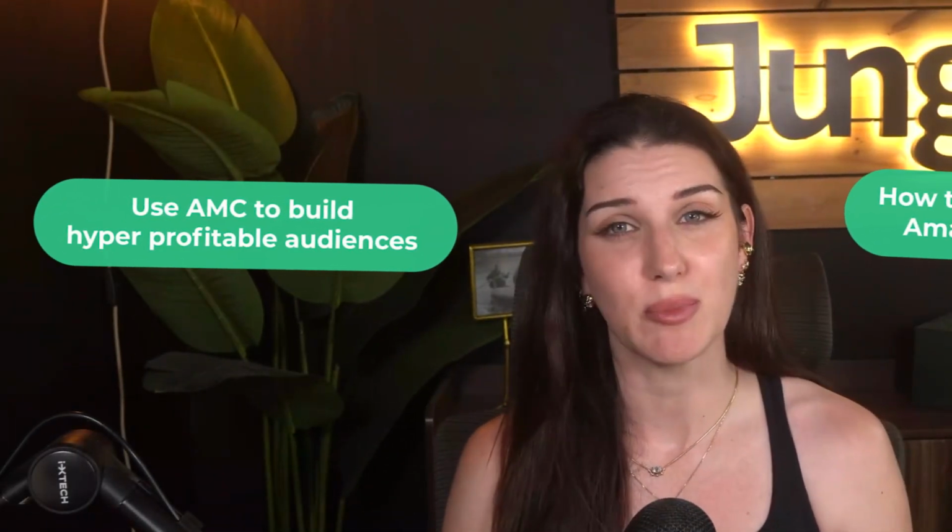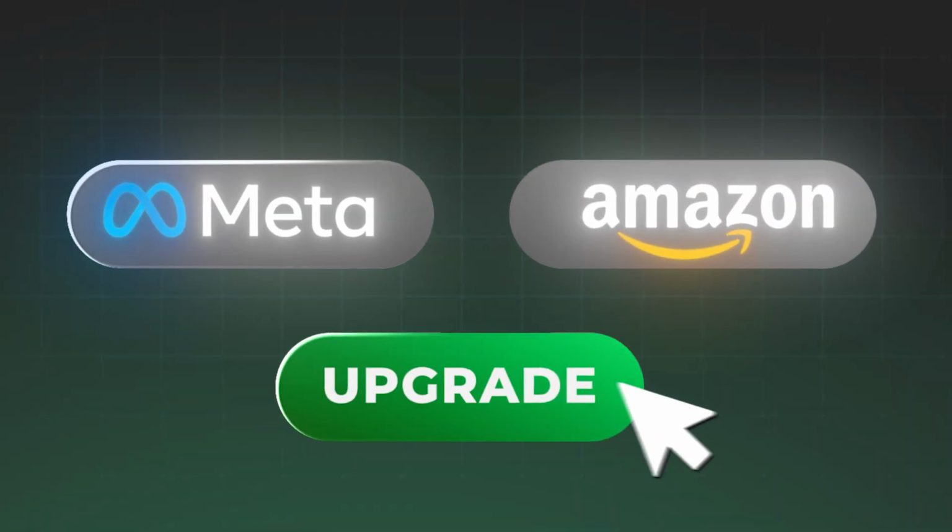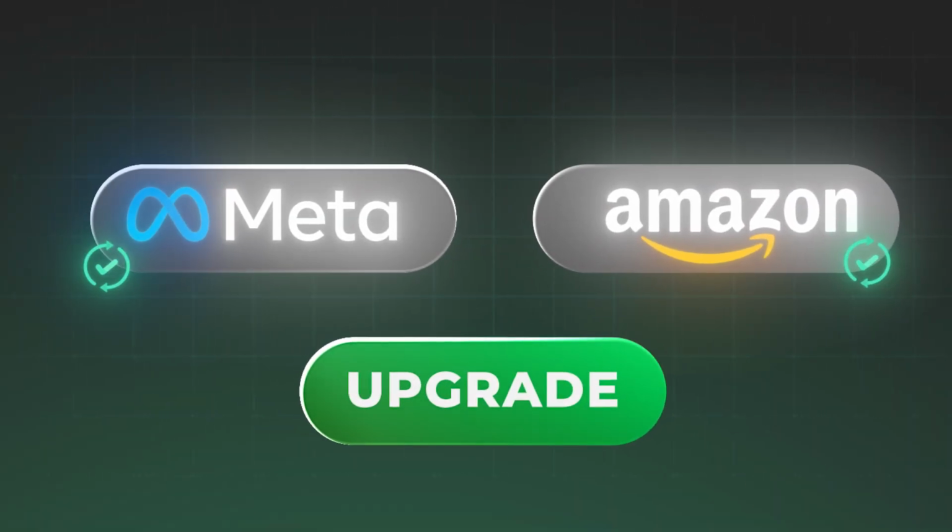I'll show you how to pull the hidden data Amazon hides from you and then use AMC to build hyper profitable audiences. I know that because my agency manages hundreds of thousands in ad spend, and when Meta and Amazon updated their systems going into 2026, we had to completely rewrite our playbook. We're not talking theory here. We run these AMC data clean rooms daily for real brands. So let's get into it.